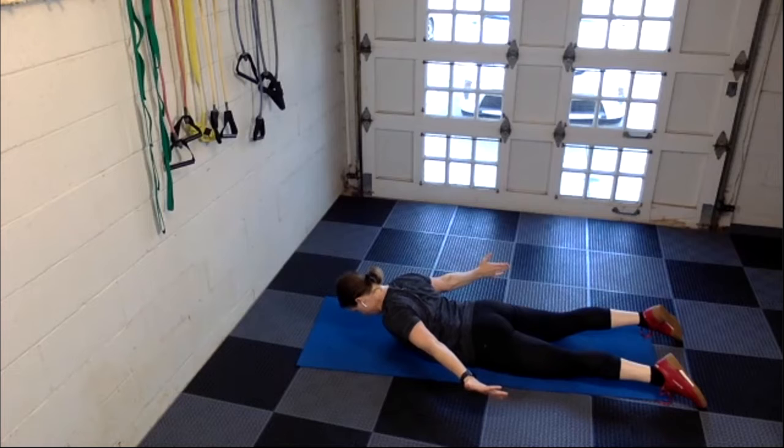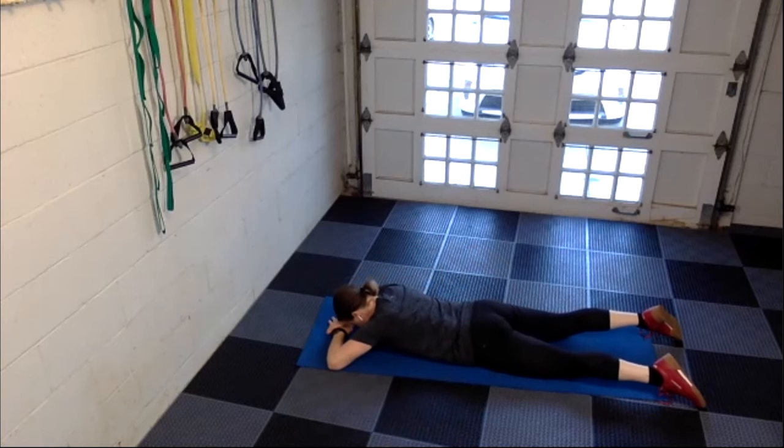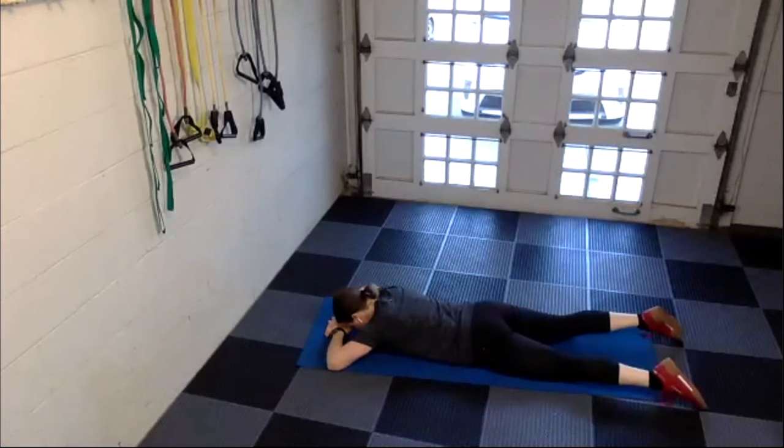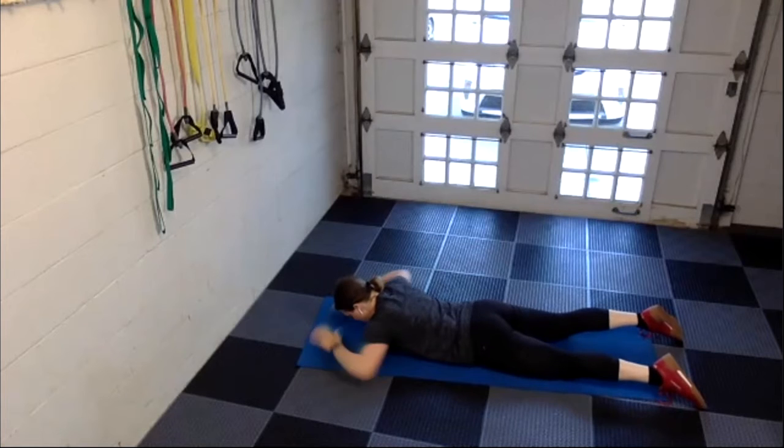And then we're going to massage all those muscles that you feel working right now in that upper back and that thoracic area. So rest. Deep breath. Okay, we're going to go into it one more time.